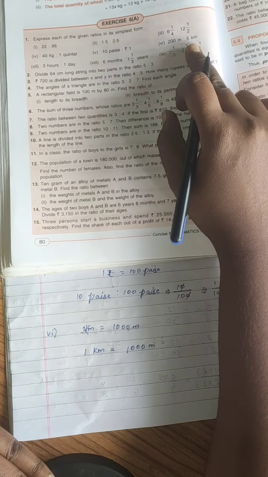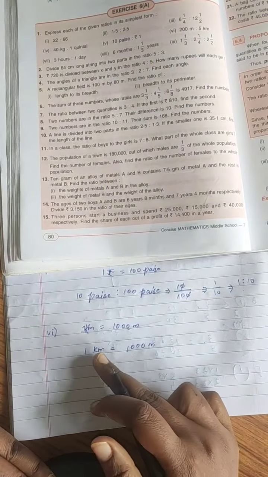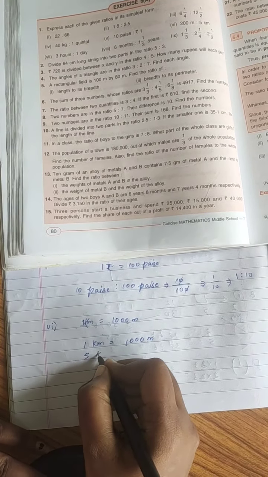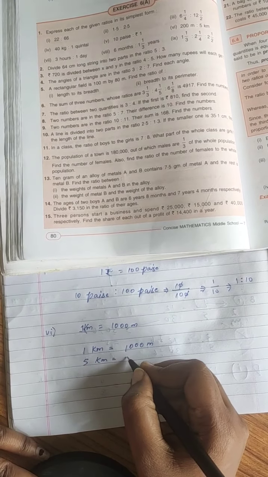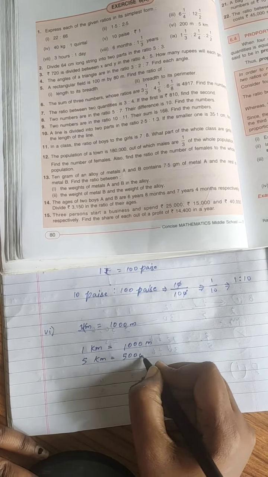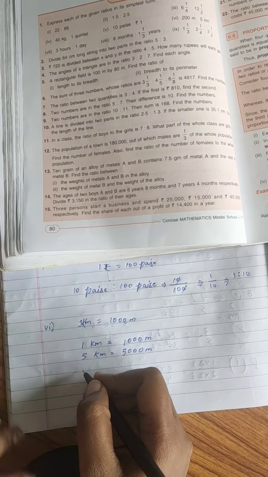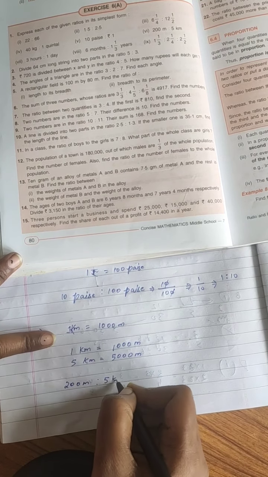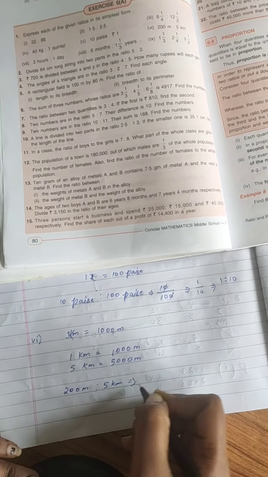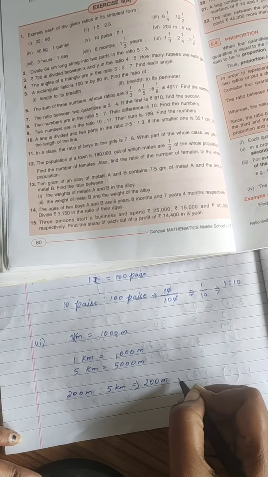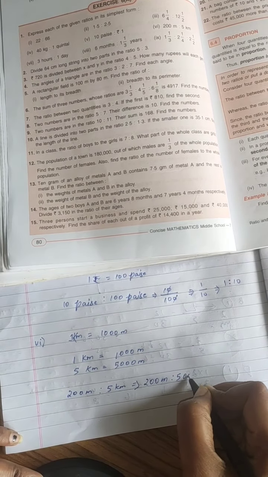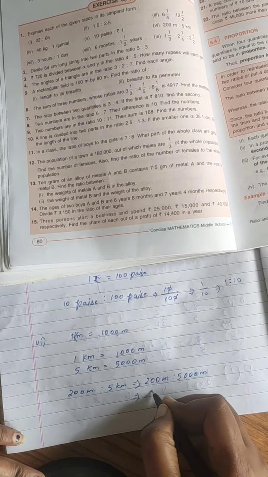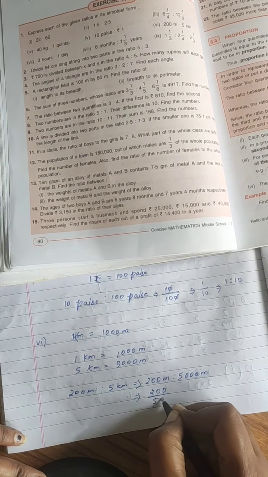So here what is given? 200 meter, 5 kilometer. So 1 kilometer is equal to 1000 meters. So for 5 kilometers it will be multiplied. So we get 5000 meters. Now we can write 200 meter ratio 5 kilometer. So in place of this we can write 200 meter ratio 5000 meter. So meter is the same unit. Now we can write it like this also, 200 by 5000.